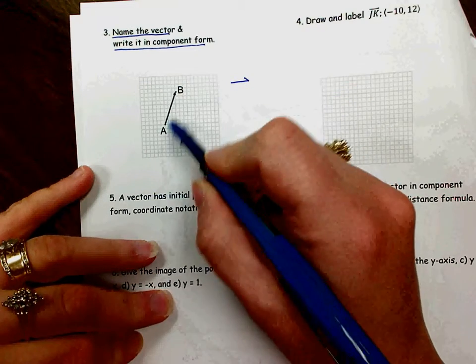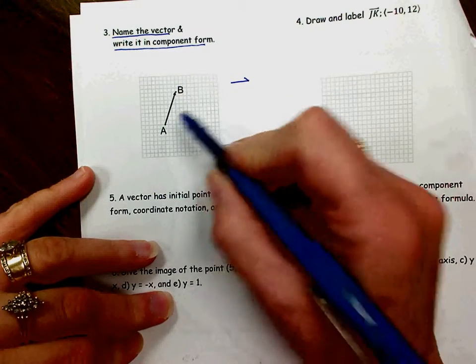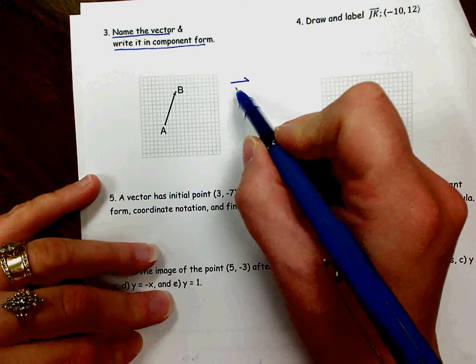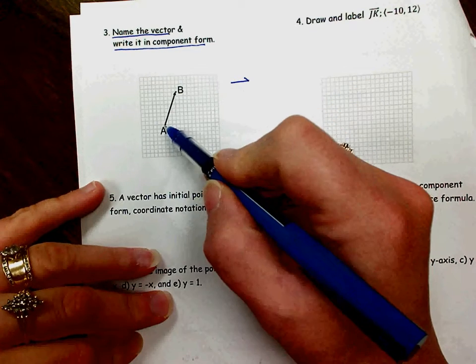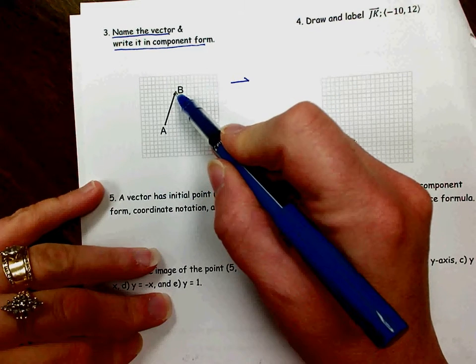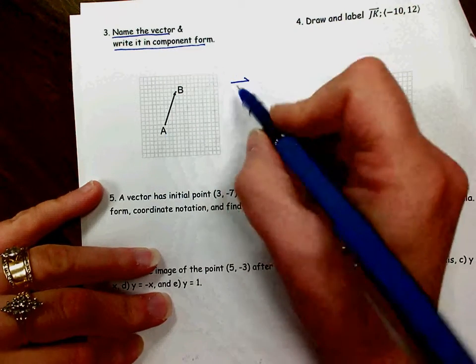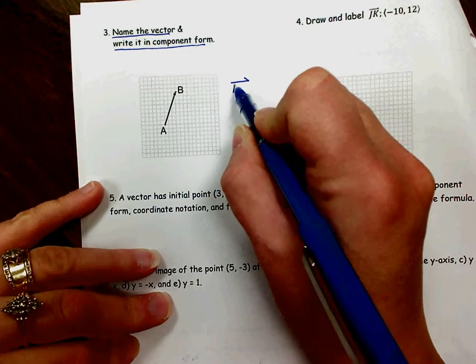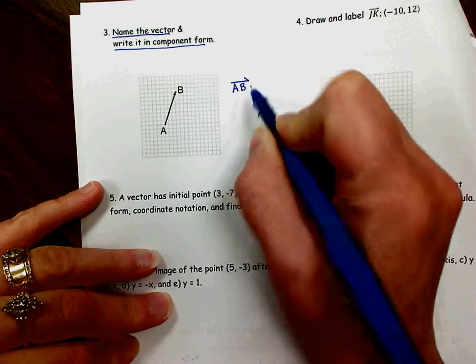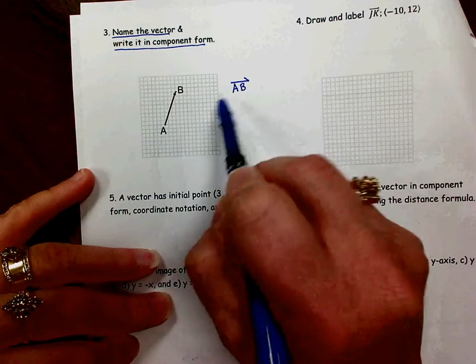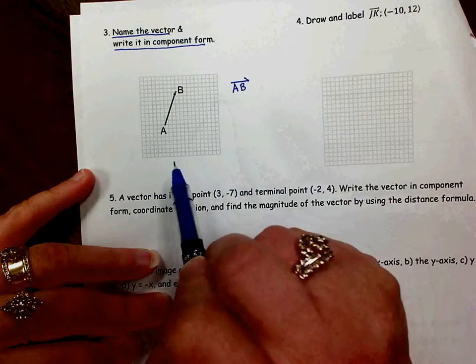When you use the 2 points to name the vector, the initial point has to be used first. So remember, the arrow is pointing toward the terminal point, which means that A is the initial point. So we would name this vector, vector AB. It has to be in that order: initial point, then terminal point.